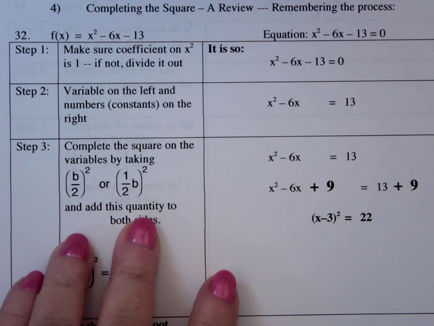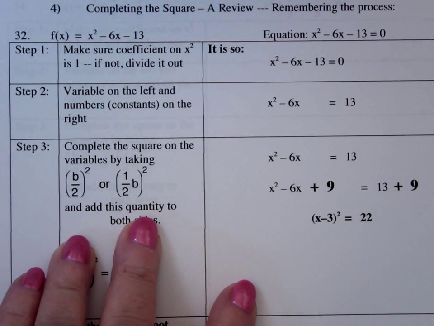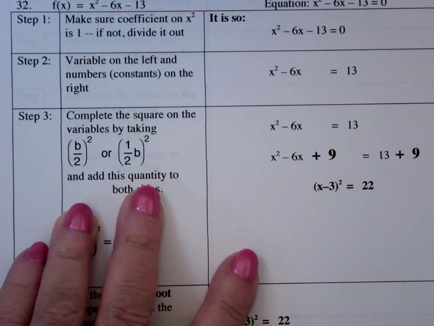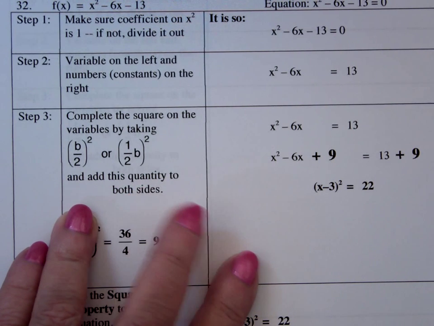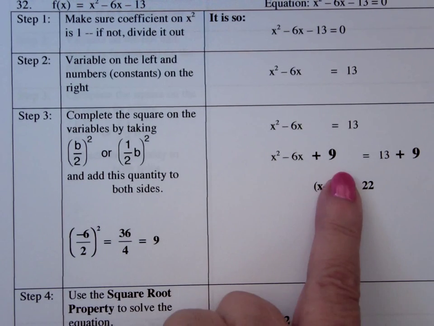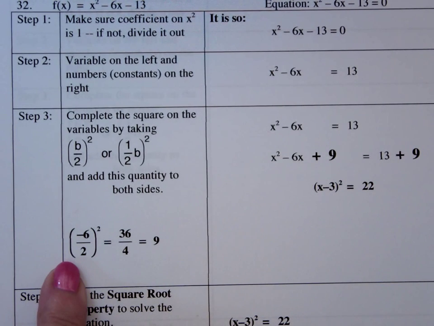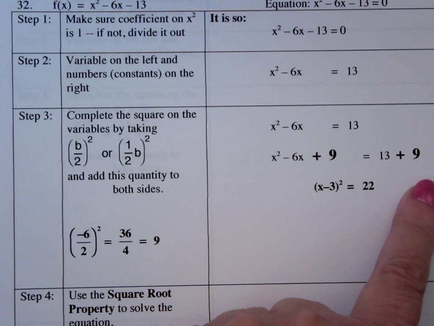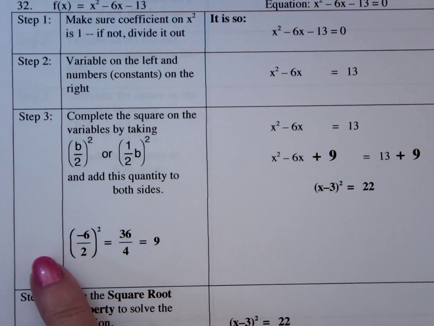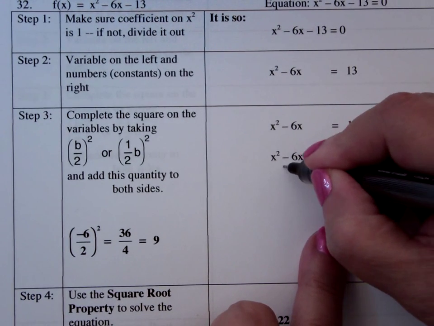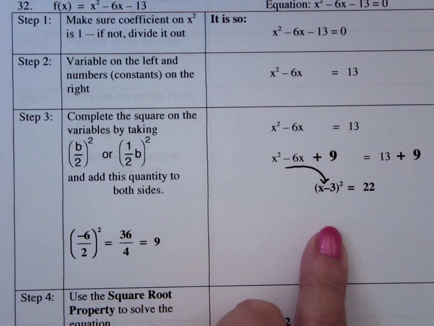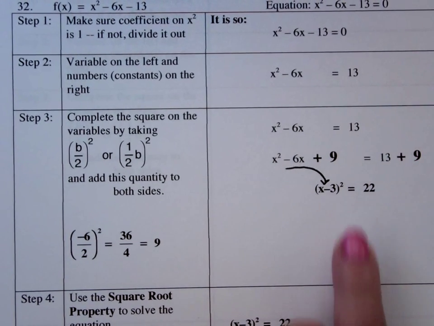Then if you remember, to complete the square, and I think we did this earlier with the circles, I have b over 2 squared, or 1/2 b, the quantity squared, and then you add that to both sides. So in this case, b is 6. 6 divided by 2, the quantity squared, is 36 divided by 4, or 9. So I added 9 to both sides. Then I have a perfect trinomial square on this side. That was the design. And then combine for the other side.